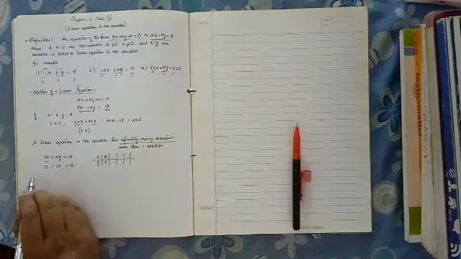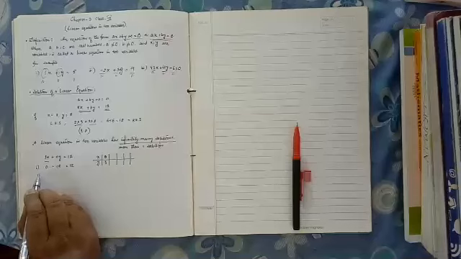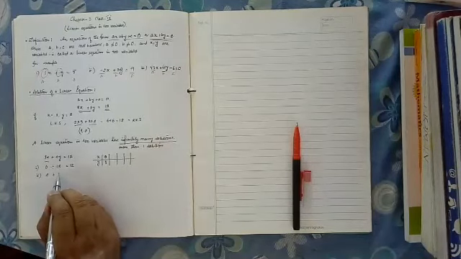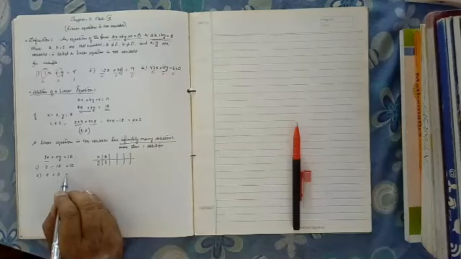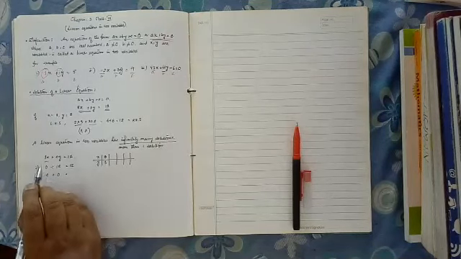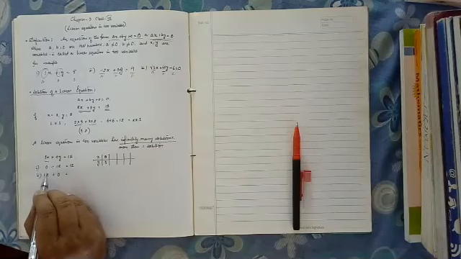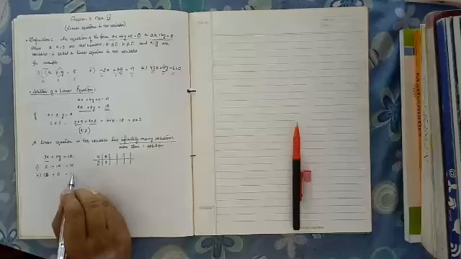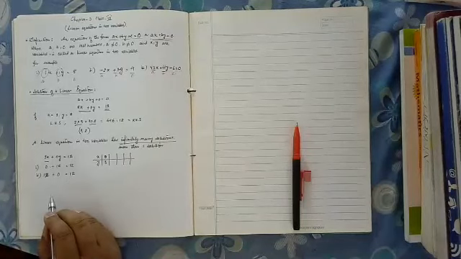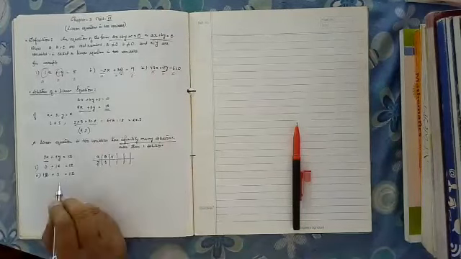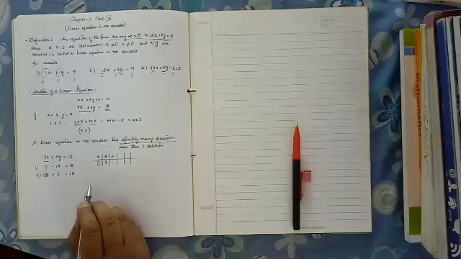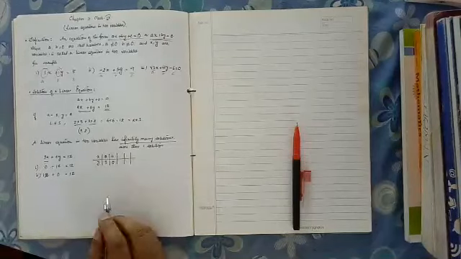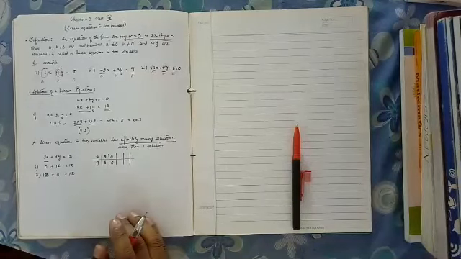Now say x is equal to 4, y is equal to 0: 3 into 4 is 12, so 12 plus 0 is equal to 12. So what we get is that when x is 4, then y is 0, and the total is 12.